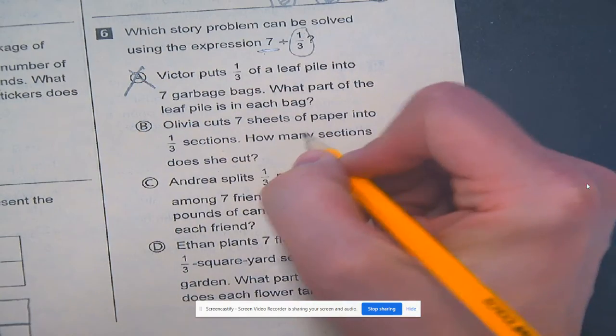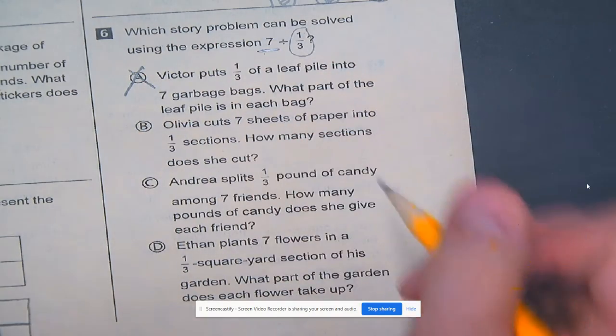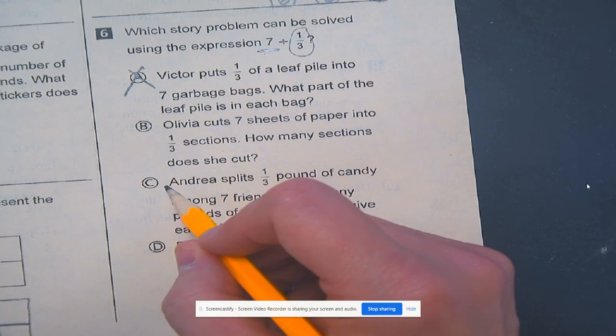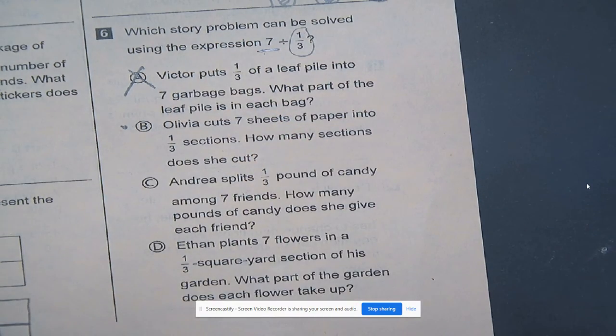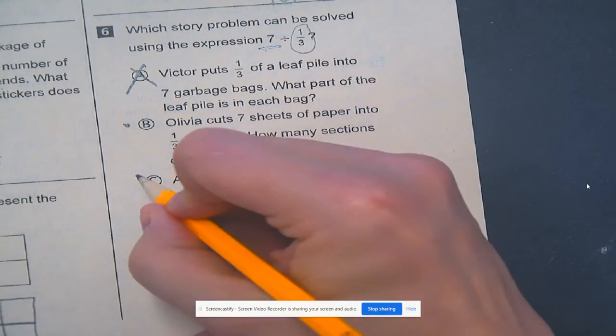What's being divided? The 7 sheets. Good. And what's being cut up into? 1/3 pieces. I'm going to put a little dot there just to make sure. And this amount of candy among 7 friends. What's being divided? 1/3 into what? 7. Nope.